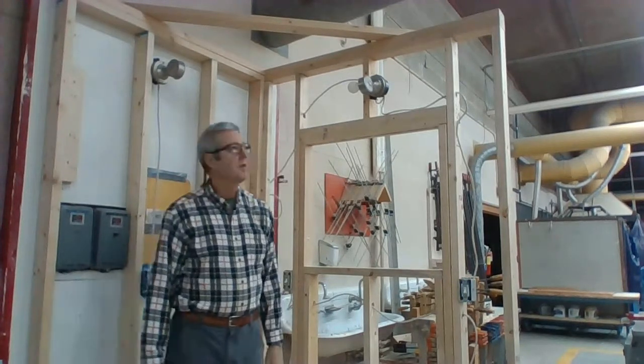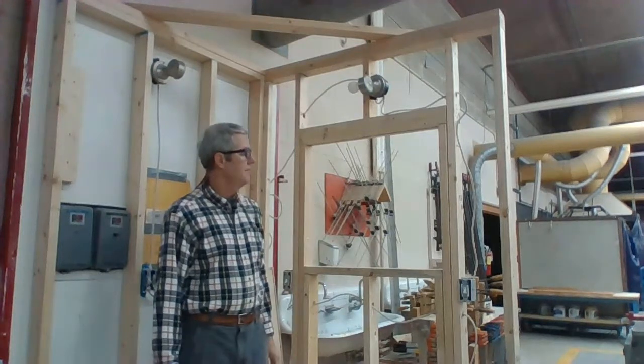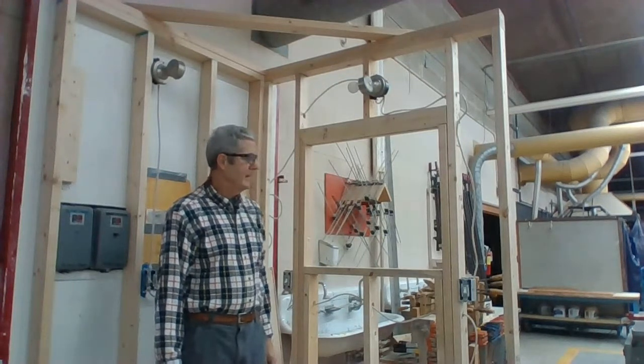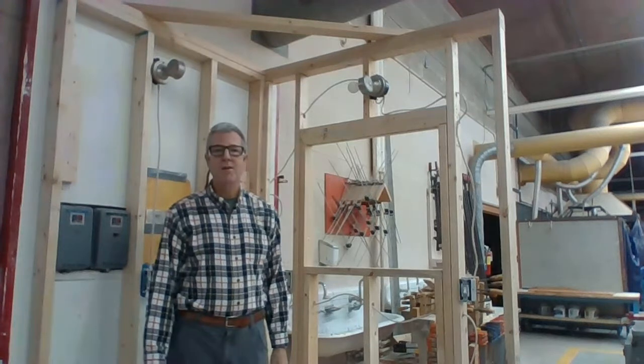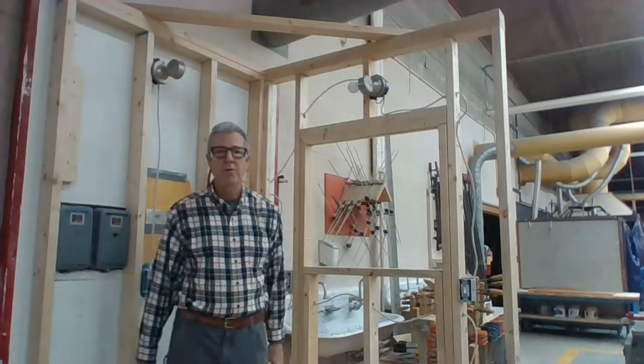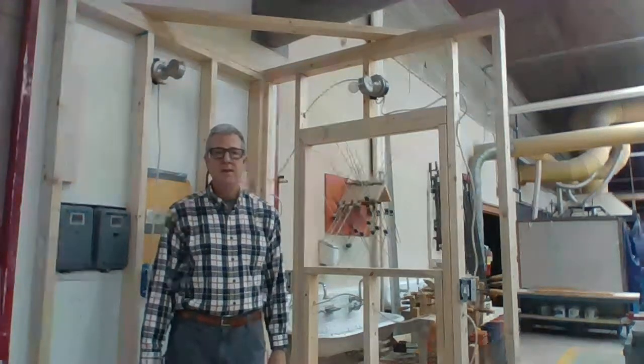So those are the parts of a wall that we have. You're going to be framing those in on your small walls, starting in the next couple of days. All right.